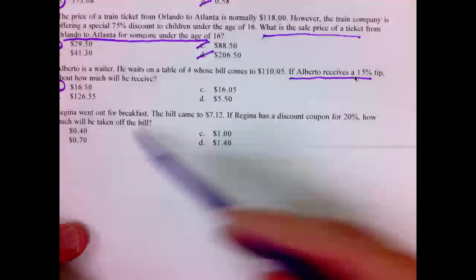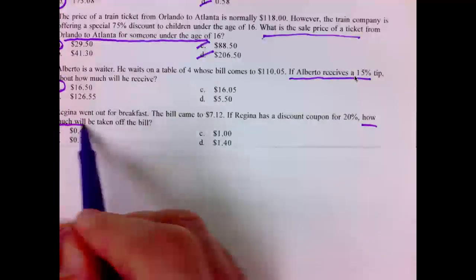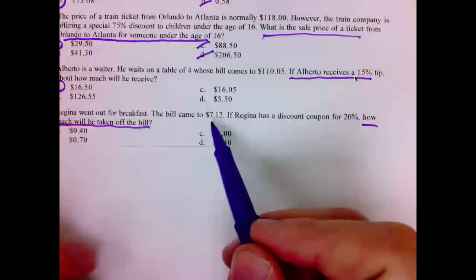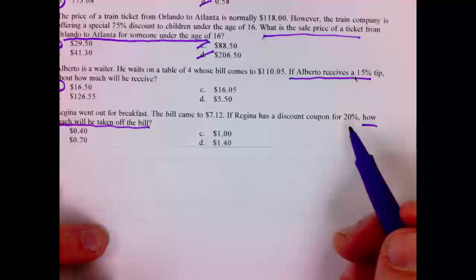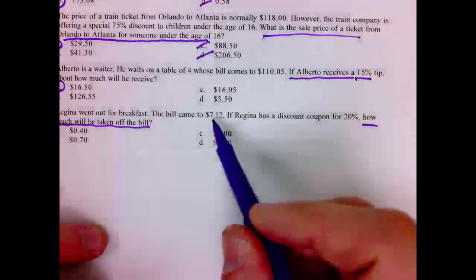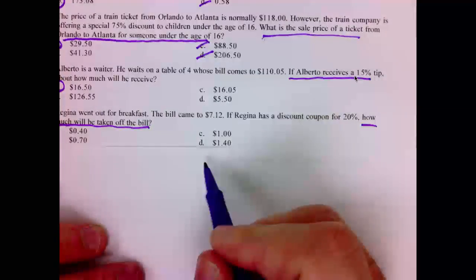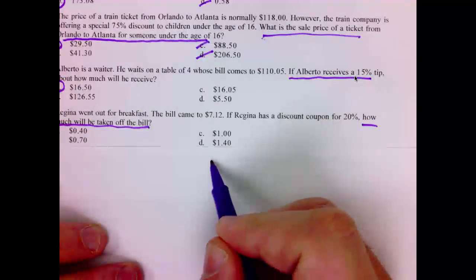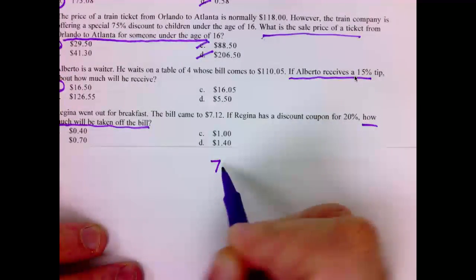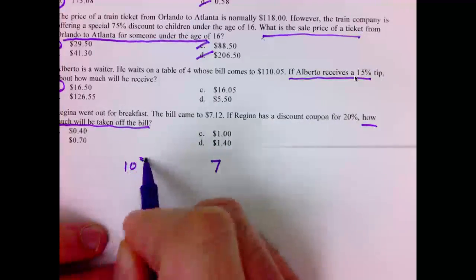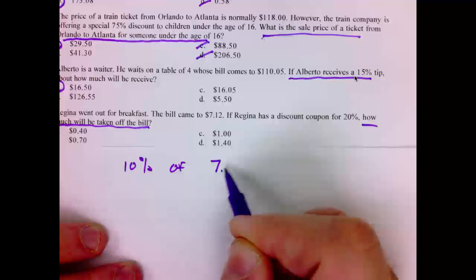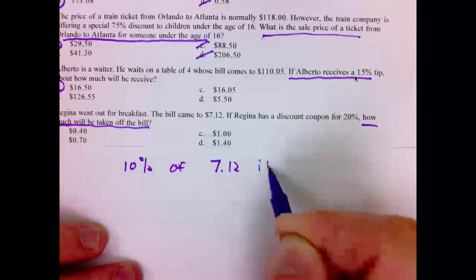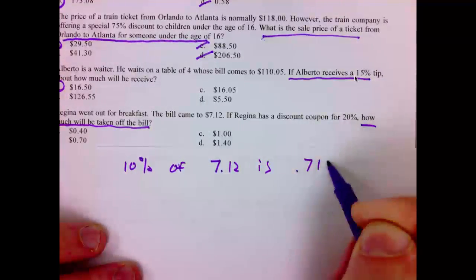How much will be taken off the bill? We're looking for 20% of 7.12. Well, 20% is 2 10%. I could multiply 7.12 by 20%, but I'm going to use my 10% again. 10% of 7.12 is 0.712.